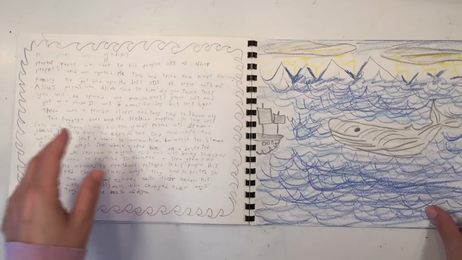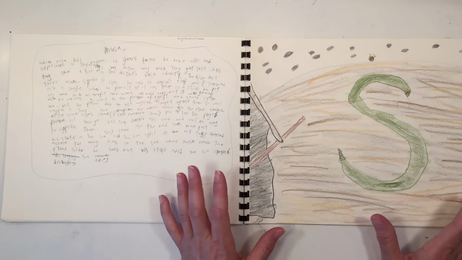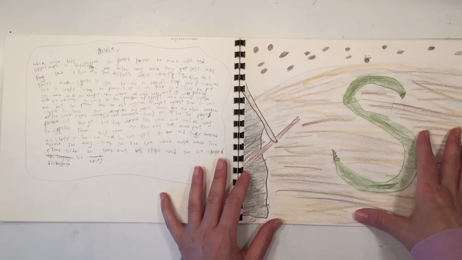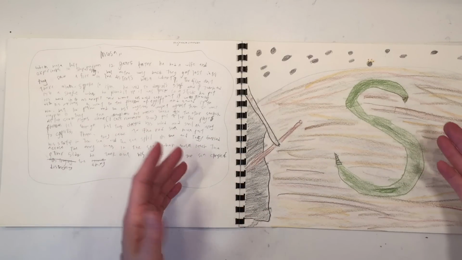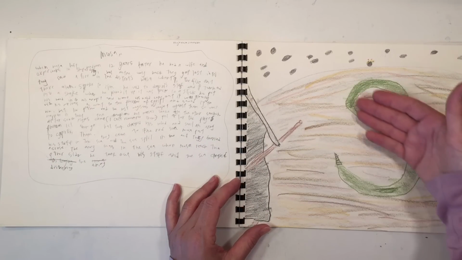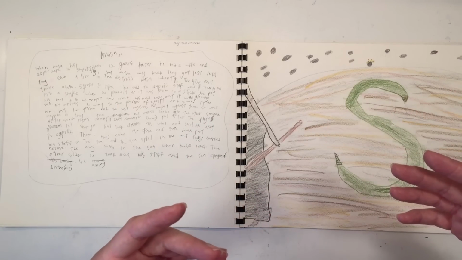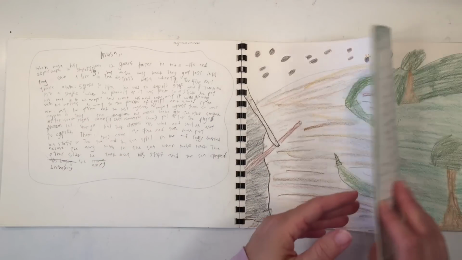So let me take you to this story on Prophet Musa and the story of the staff turning into the snake. This is another great example for using this one story to introduce the letter S. You can really see the letter S in the snake, and then of course that story works well for the first grader as well as the third grader or even beyond.